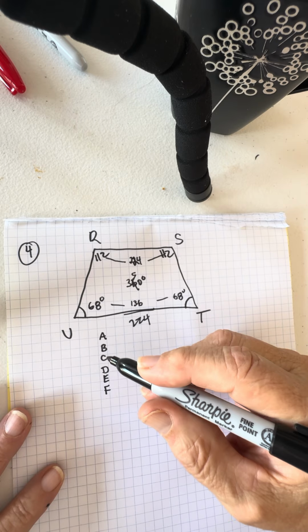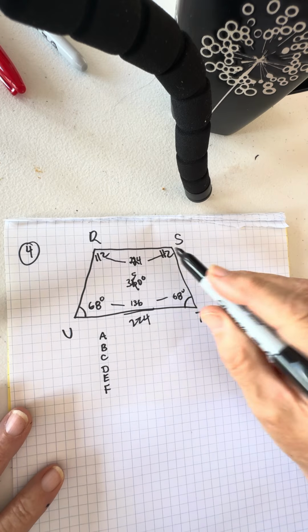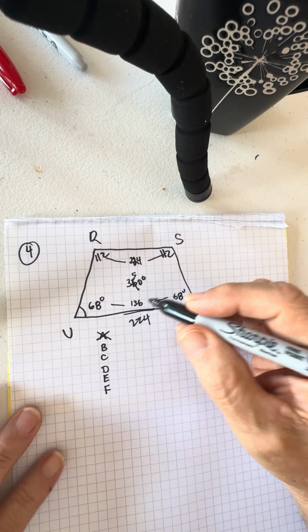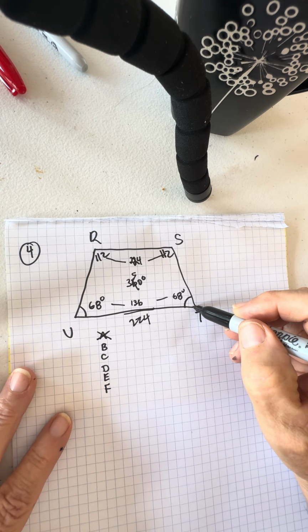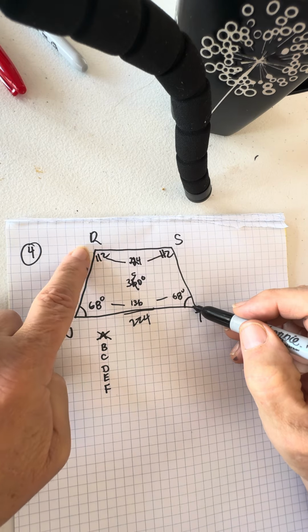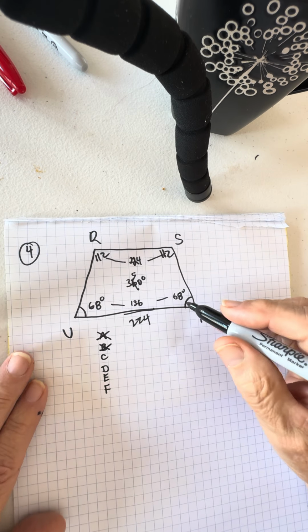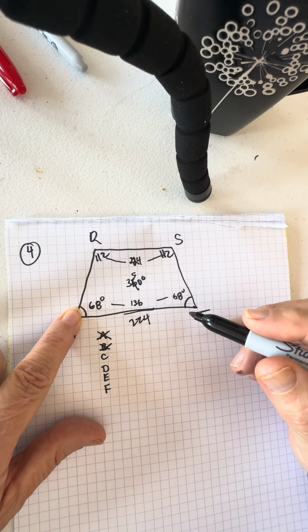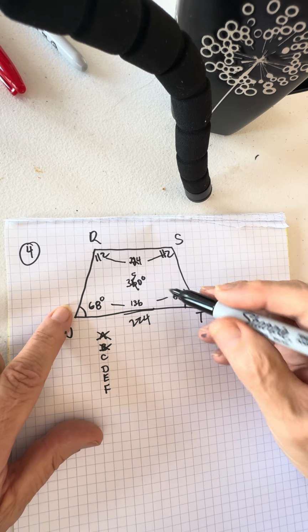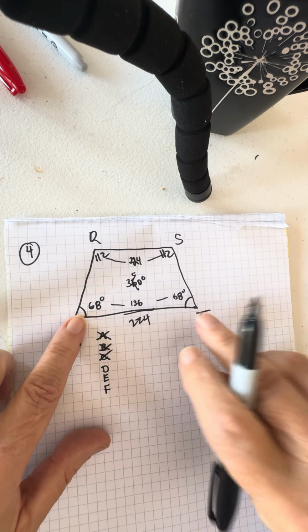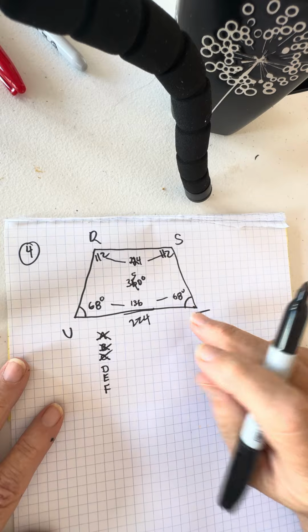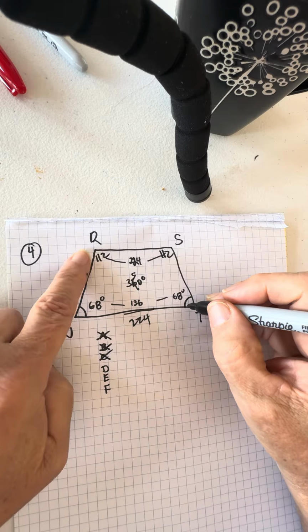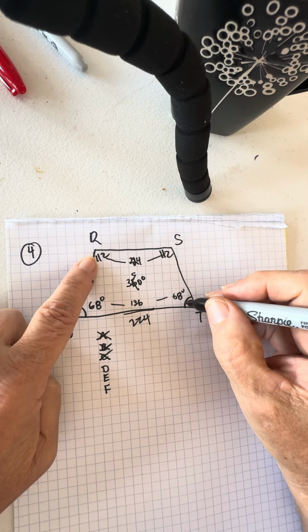A, the measure of RST is 68 degrees. RST is over here. Nope, that's not true. So A is not correct. B, STU, that's this angle, and SRU are congruent. Nope, these are not congruent. Choice C, RUT, that's this angle, and STU are supplementary. Nope, they're not supplementary. They're just congruent.